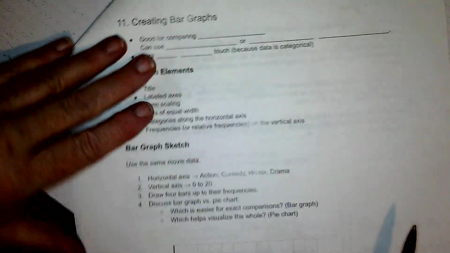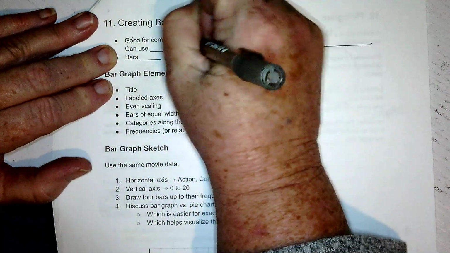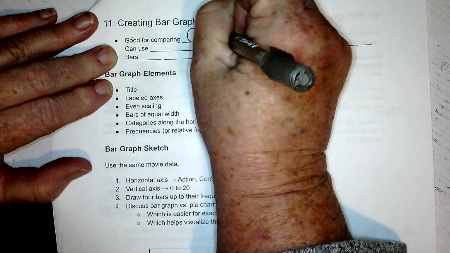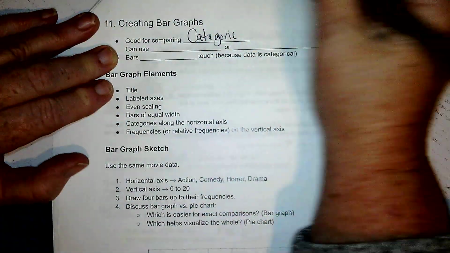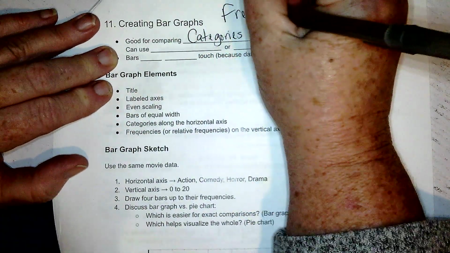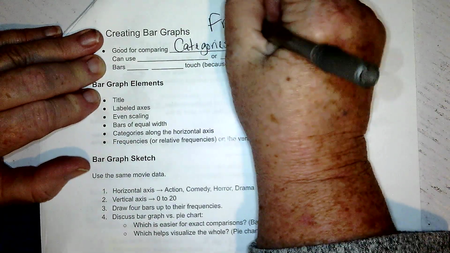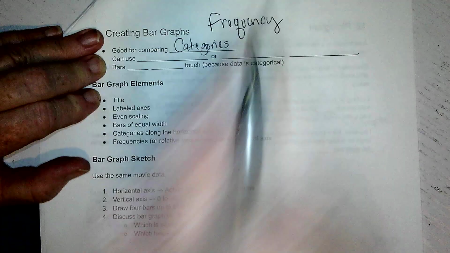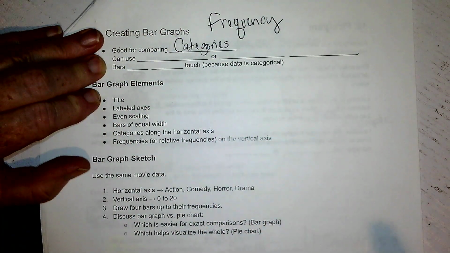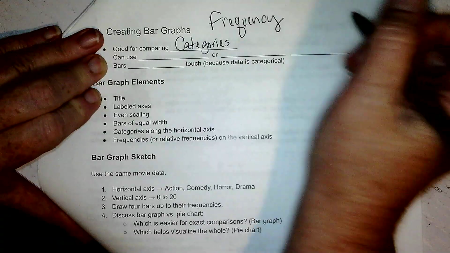Okay, let's go talk about bar graphs. Bar graphs are good for comparing categories. The time you use bar graphs is for frequency. If you use pie charts for relative frequency, you're going to want to use bar graphs for frequency. Not percentages, actual numbers. You can use vertical bars or you can use horizontal bars.